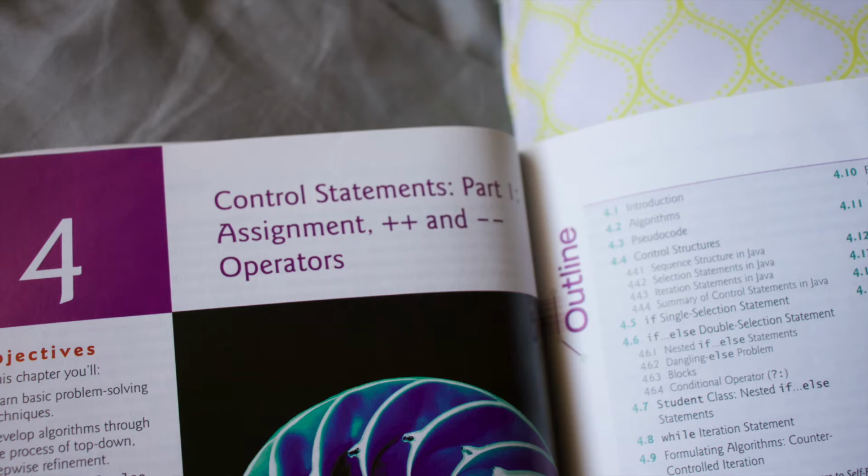Pseudocode does not execute on computers. Rather, it helps you think out a program before attempting to write it in a programming language, such as Java. This chapter provides several examples of using pseudocode to develop Java programs. The style of pseudocode we present consists purely of characters, so you can type pseudocode conveniently using any text editor program.